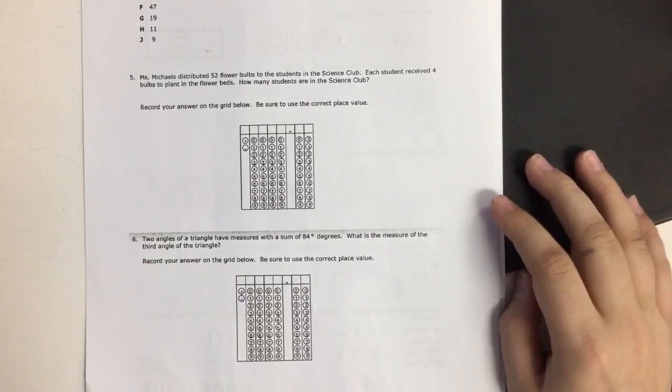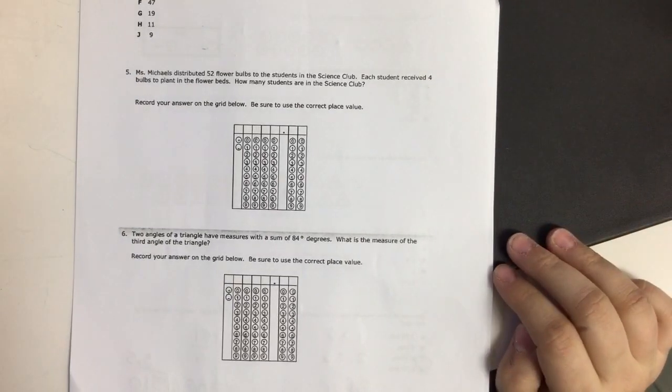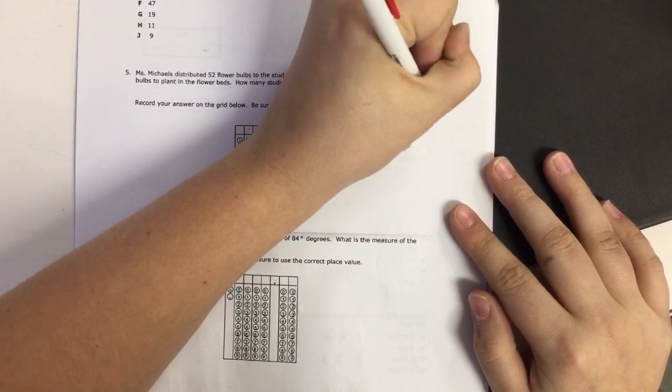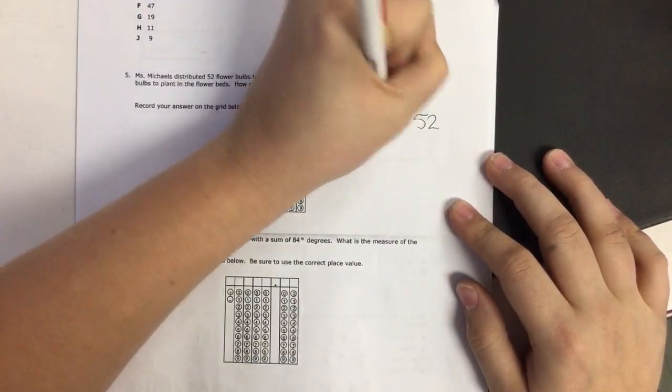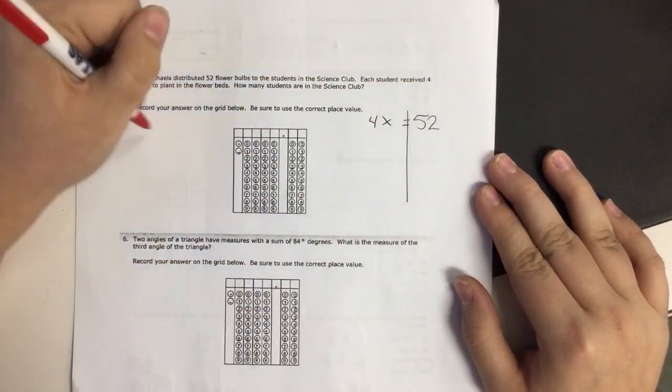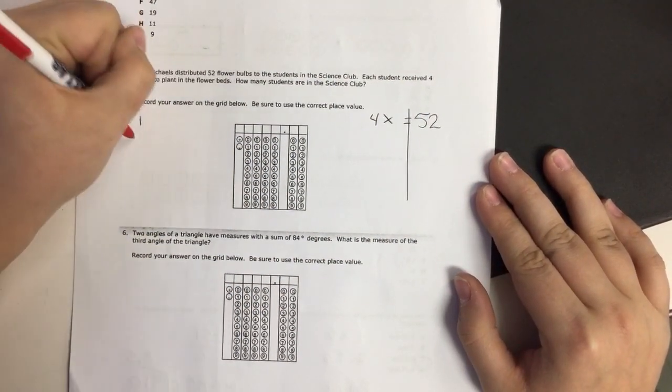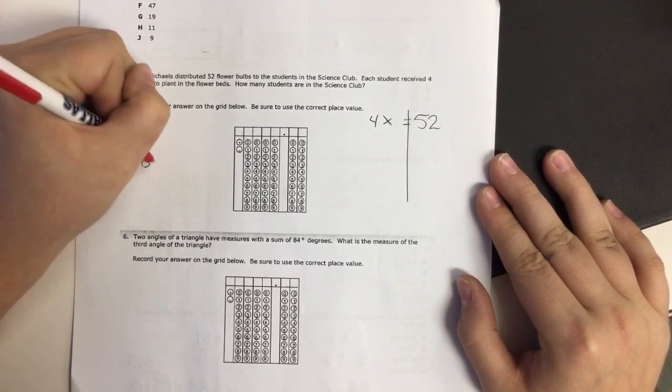Let's go ahead and look at Miss Michaels distributed 52 flower bulbs to the students in the science club. 52 total. She gave 4 to each student. So 4x is equal to 52. Draw your line. Do our 1-2s. 1, 2, balance.